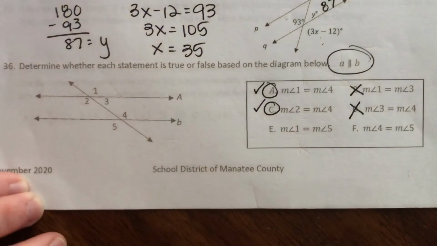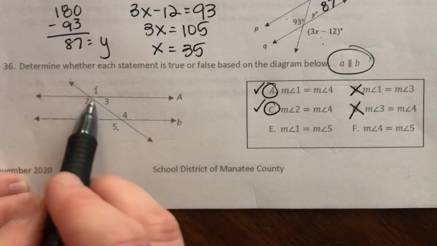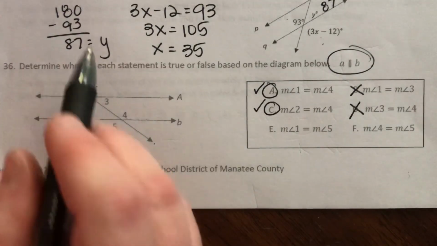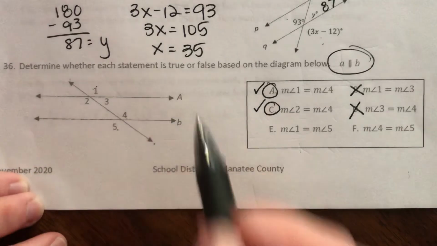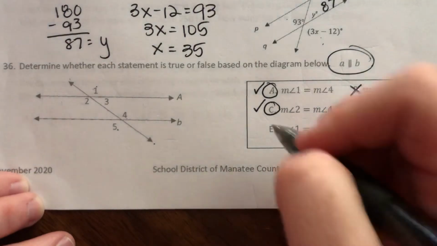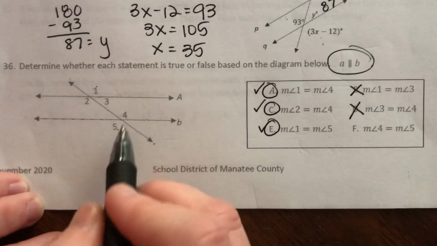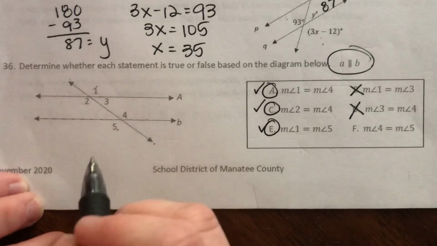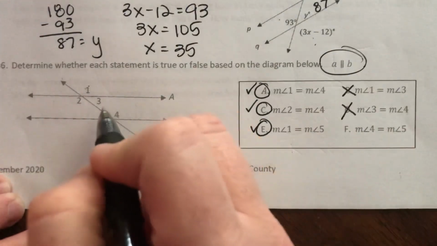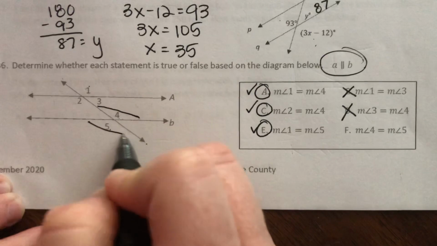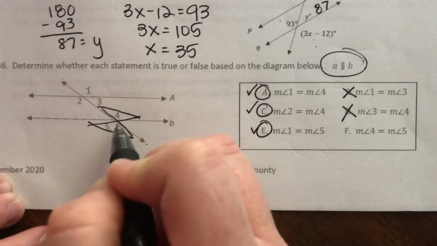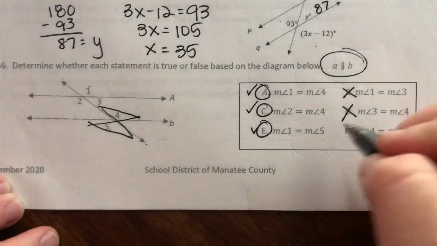They are not congruent. E, angles 1 and 5 are congruent. 1 and 5 are alternate exterior angles. They're on different sides of the transversal, and they're outside of this little tube-looking thing, right? And all alternate angles are congruent, so that is true. And then F, 4 and 5 are congruent. 4 and 5 are vertical angles. So yes, all bow tie, you know, if we had like a bow tie here and a bow tie here, and we got this little shape right here, vertical angles are always congruent. So that is true.